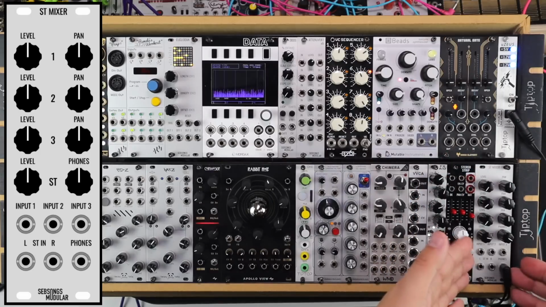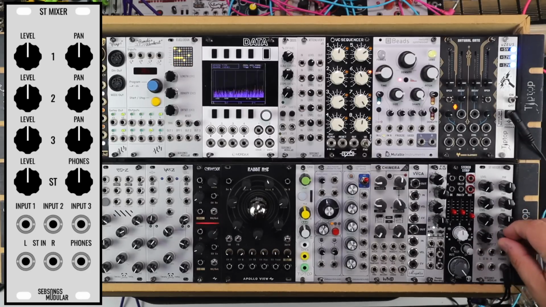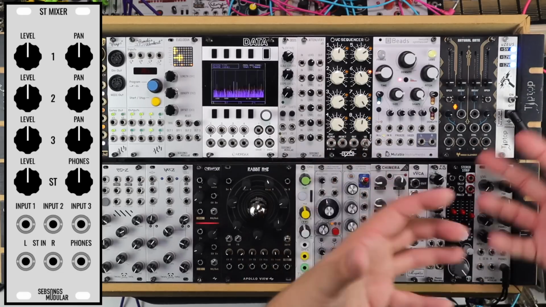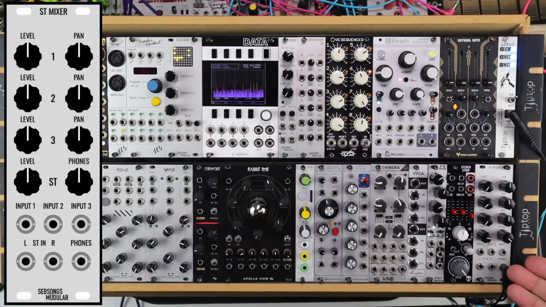And the ST mixer or stereo mixer is a 4-channel mixer, 3 of which have level and pan with mono inputs. We have a stereo input with a level control, and an output labelled phones with a volume control, and that's a stereo mini jack. Now you can simply use a splitter, which is what I'm doing, to record or patch your left and right back around a system or drive a pair of headphones.